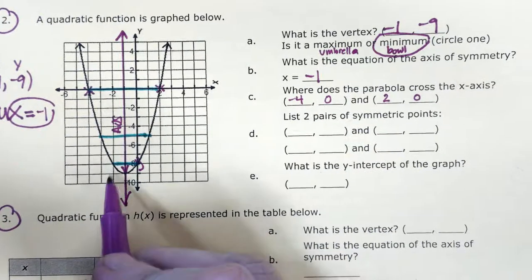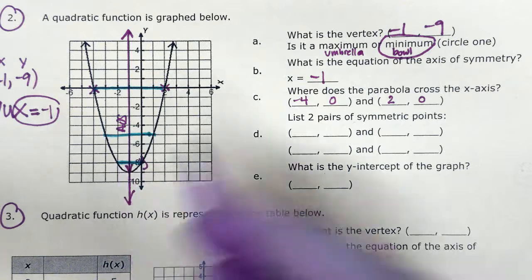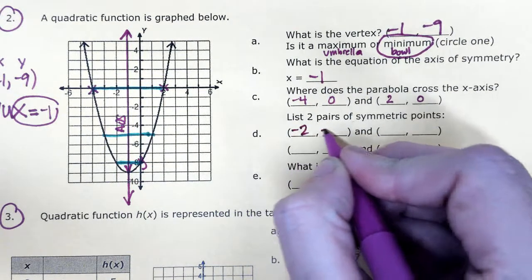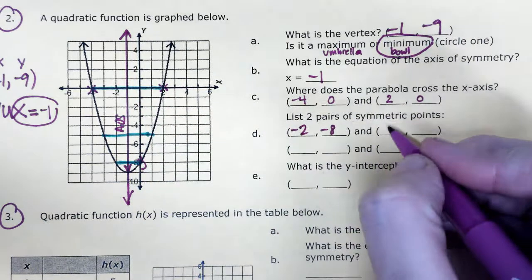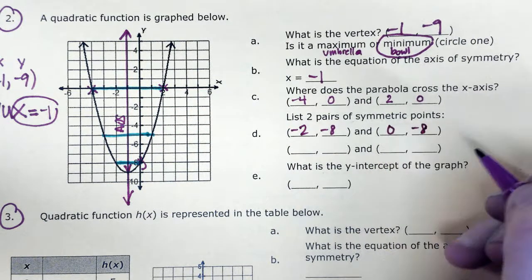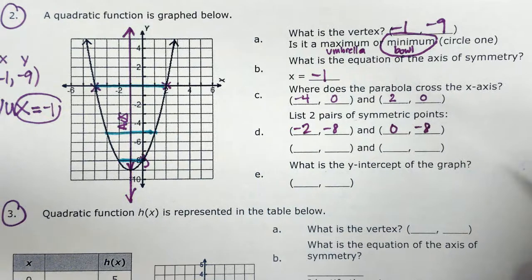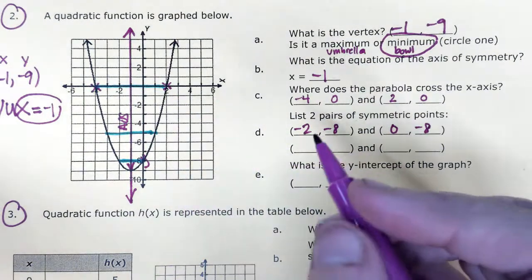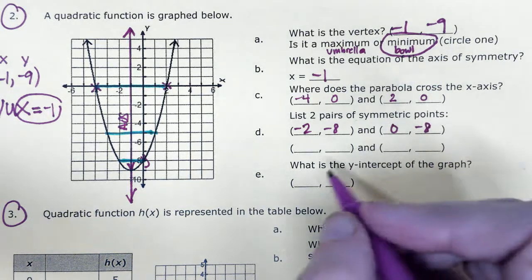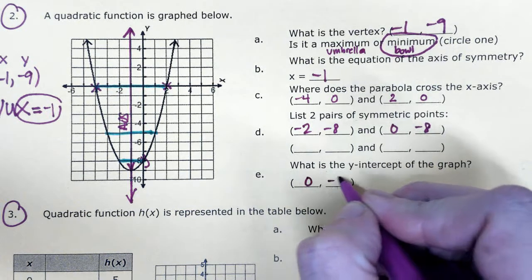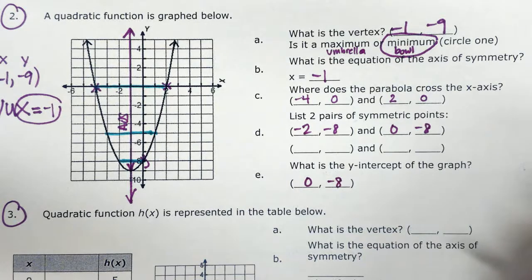The first symmetrical pair I see is at -2, -8 and 0, -8. What else is 0, -8? 0, -8 is my y-intercept, so I'm going to write that down there too. Let's kill 2 birds with 1 stone.